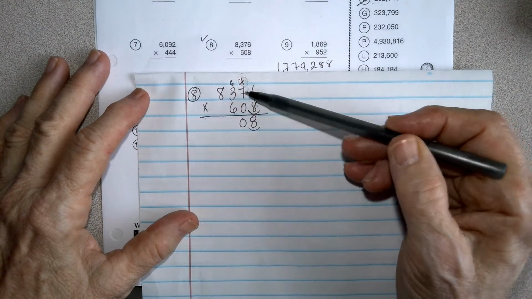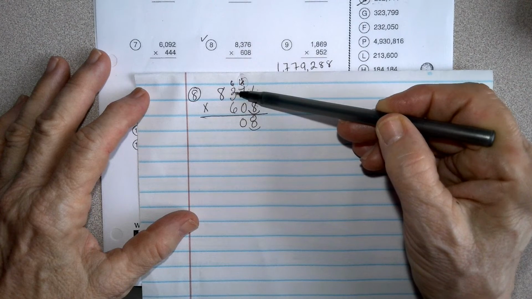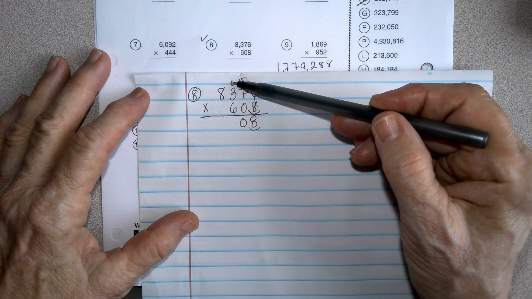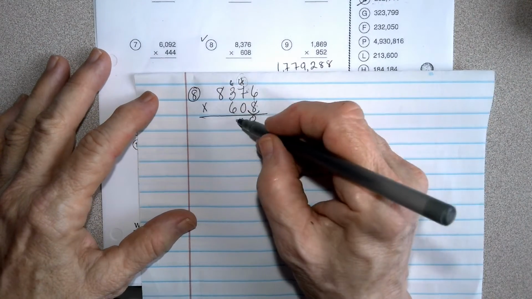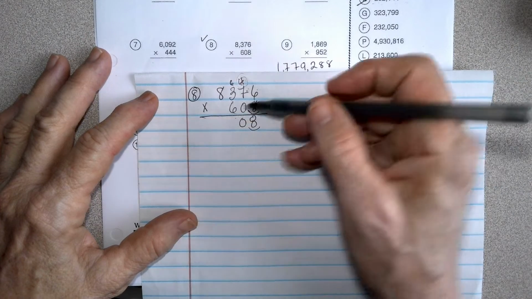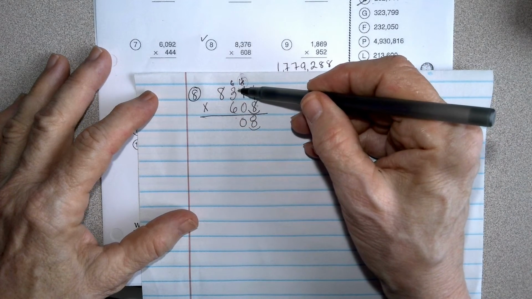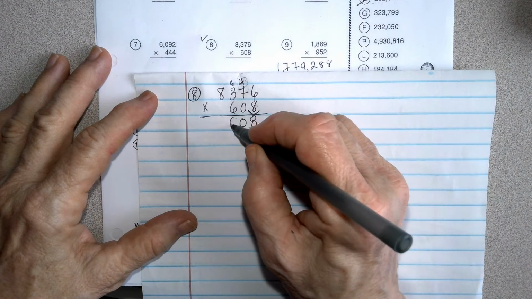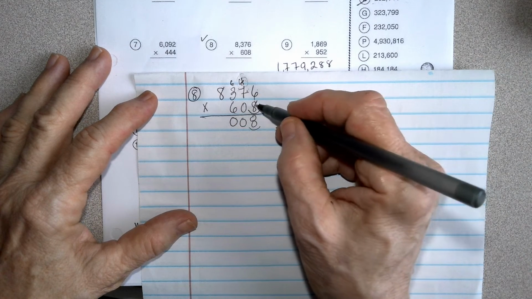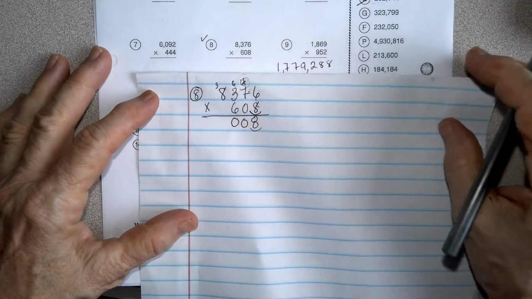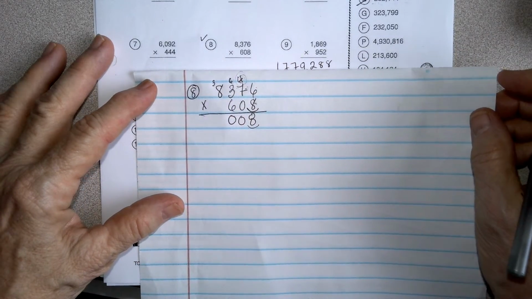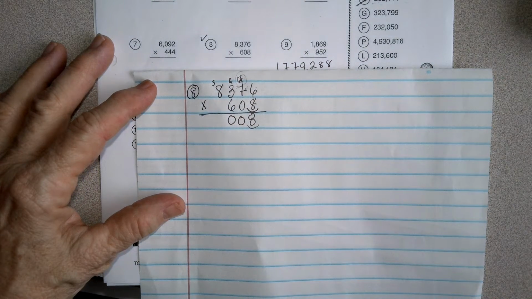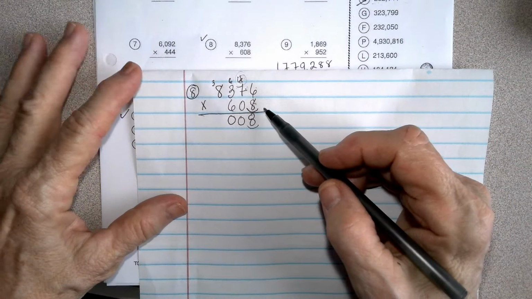Then 8 times 3 is 24 plus 6 more, 30. Wait, 8 times 3 is 21? 8 times 3 is 24 plus 6 is 30. So why is it 8? Okay, what question do you have? 8 times 3 is 24. Yes, it is. 8 times 3 is 24.